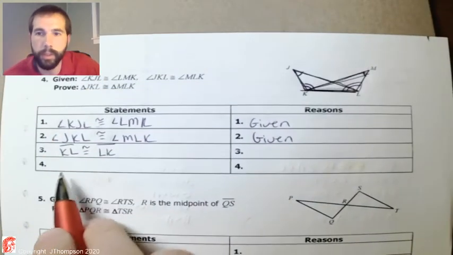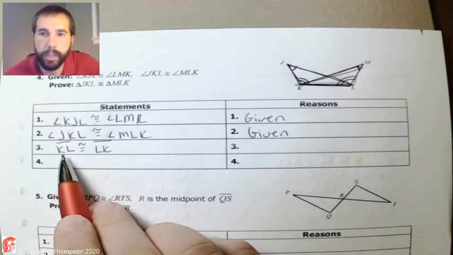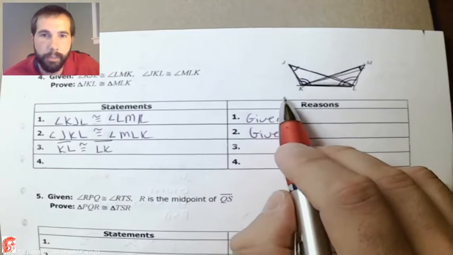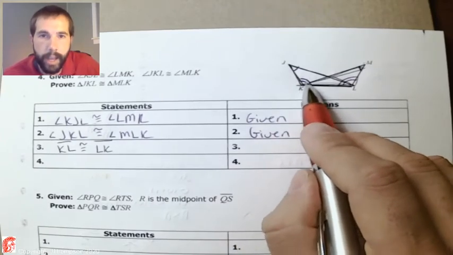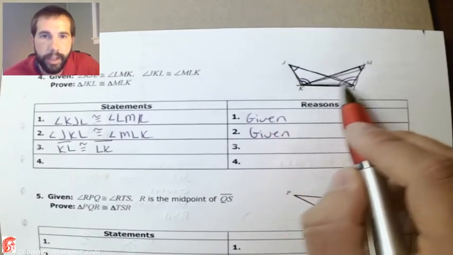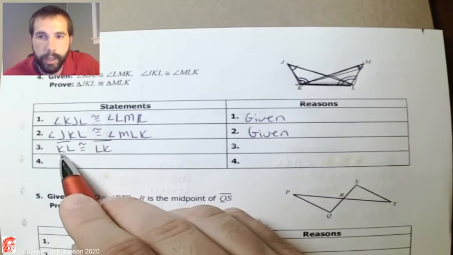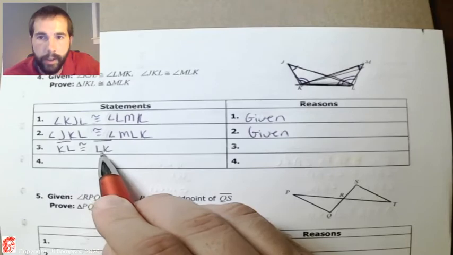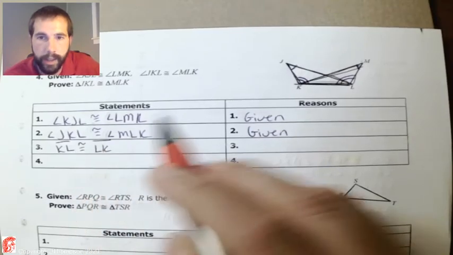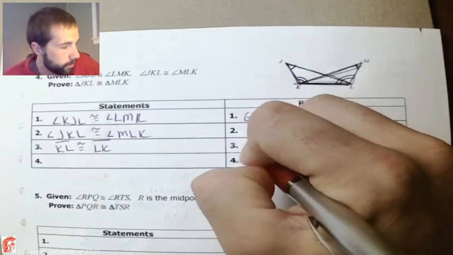Most times we would have just written that KL is congruent to KL, but in this case, remember, we're matching up the corresponding parts. So angle K in the triangle on the left is actually congruent to angle L on the triangle on the right. So that's why the K corresponded to L and the L corresponded to the K. So this was the reflexive property.